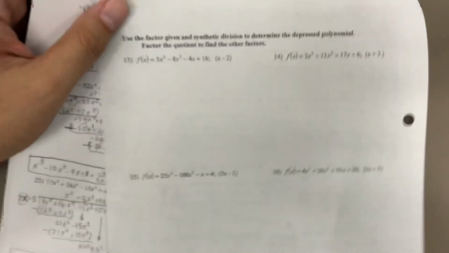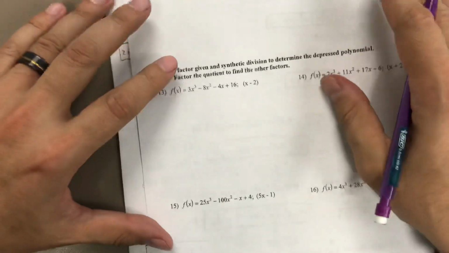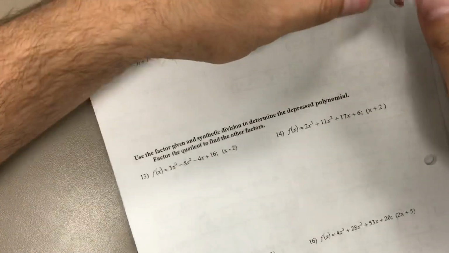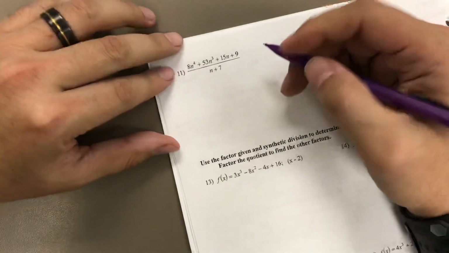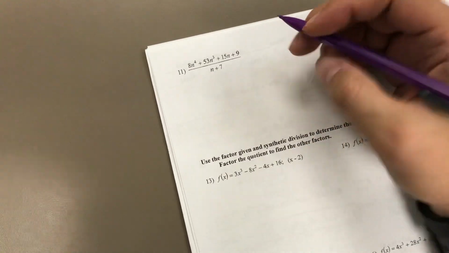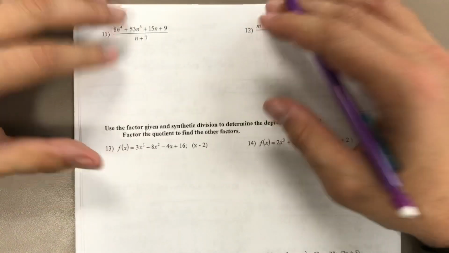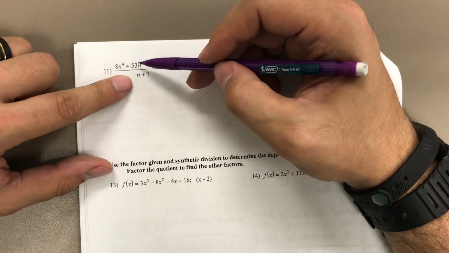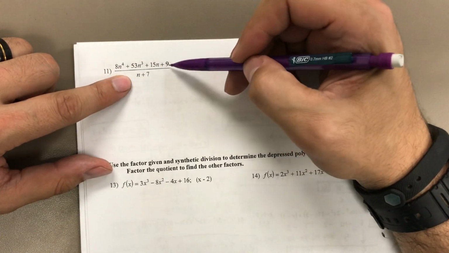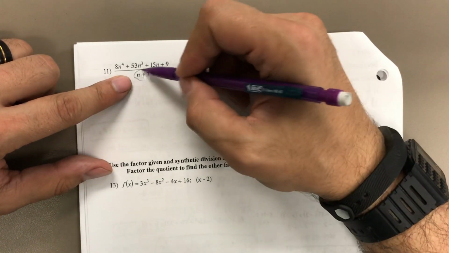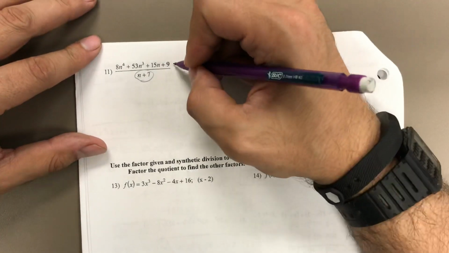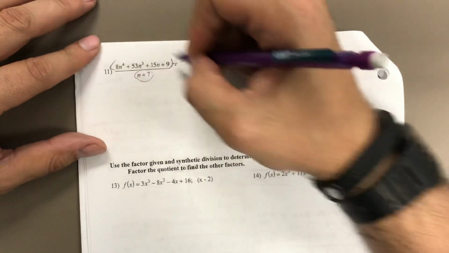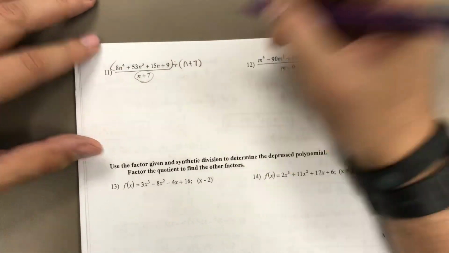All right, now for number 11. So number 11 is just back to the same stuff that we've done before. And it doesn't look like it's the same stuff, but this is just a different way to write it out. It actually is. What this is saying is that we're taking this polynomial, 8n to the fourth plus 53n to the third plus 15n plus 9, and we're dividing it by n plus 7. So in other words, we're just dividing it by n plus 7. That's just another way to write it.